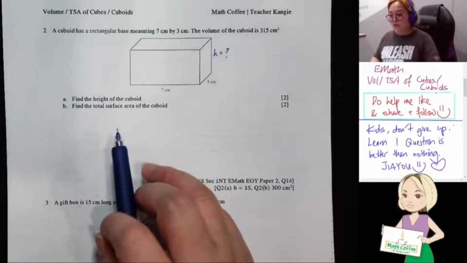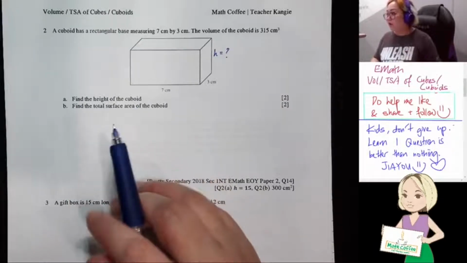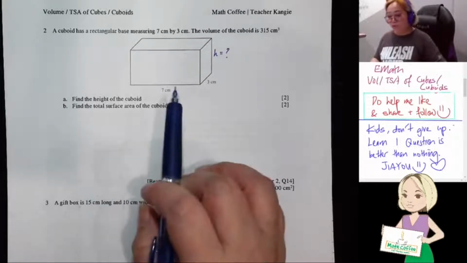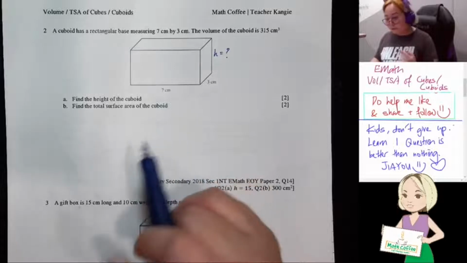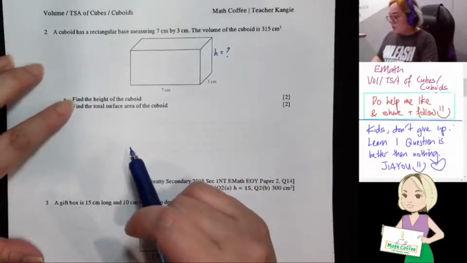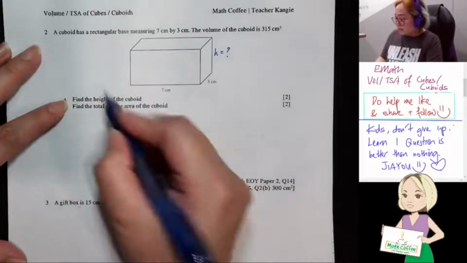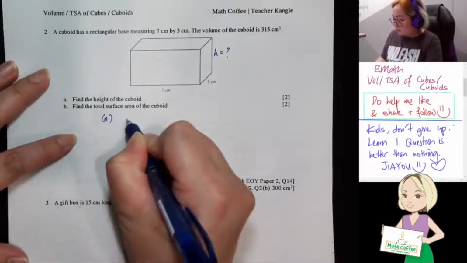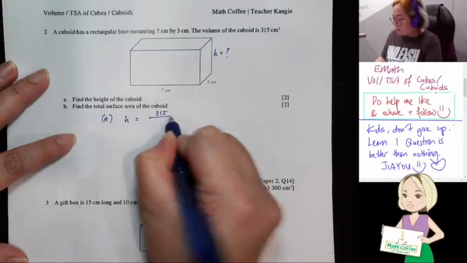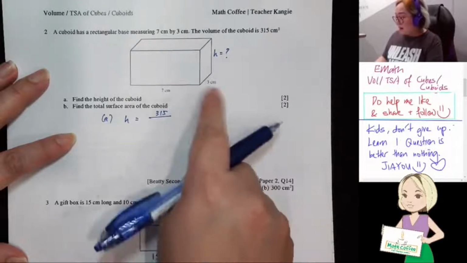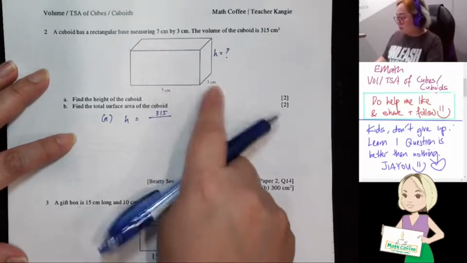So this question is quite applicable for primary school kids also. You all also learn about volume, so you can also apply this. This is a normal tech question, a basic question. To find the height of the cuboid, I just need to take the volume, which is 315, divided by the base area. The base area will be 7 times 3.